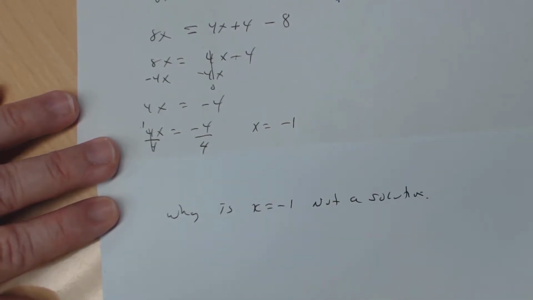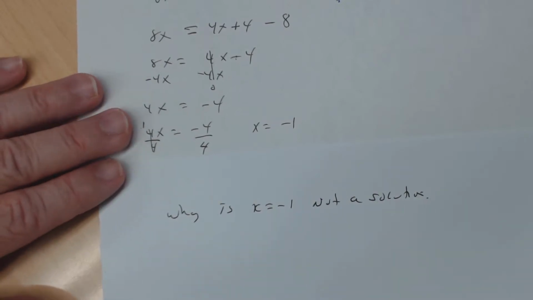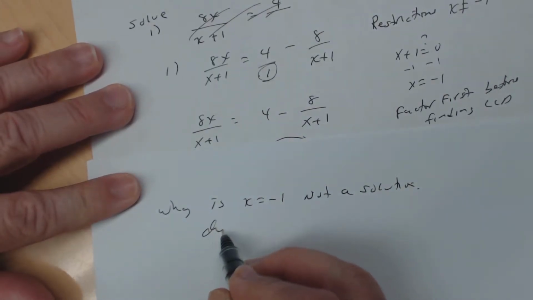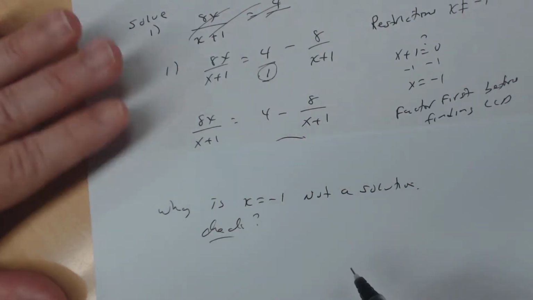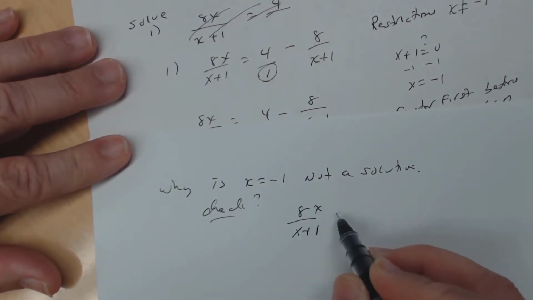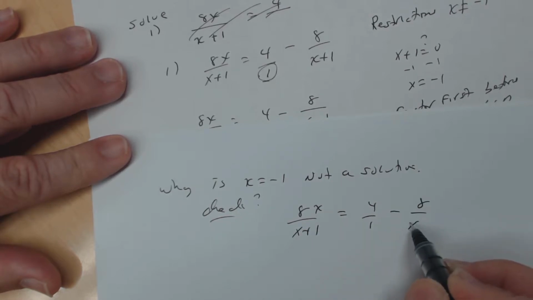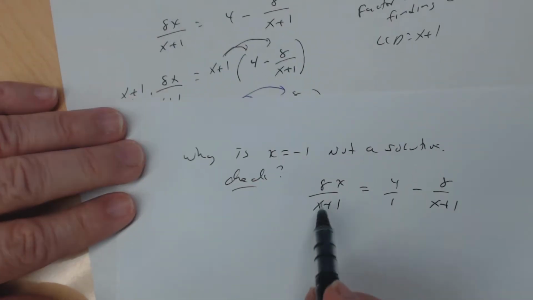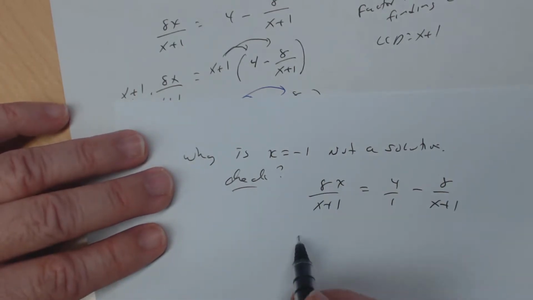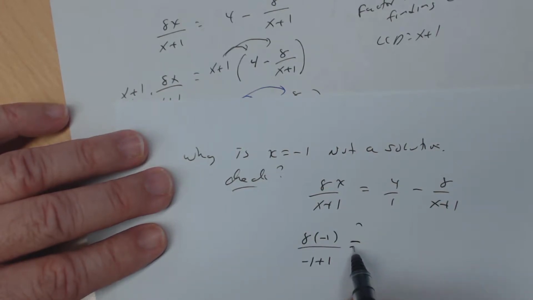Okay, so remember, you've always known that you can never divide by 0. So if I substitute negative 1 into this equation, if I check this, and go back to the original problem, I'm just going to rewrite the original problem over. Negative 1 will make this denominator 0. So when I plug in negative 1, here's what I get. I get 8 times negative 1 divided by negative 1 plus 1, and I want to see if that's going to equal 4 minus 8 divided by negative 1 plus 1.